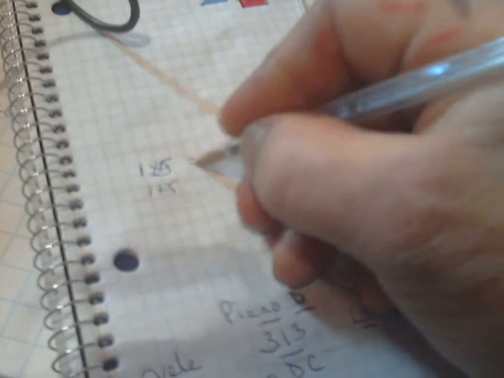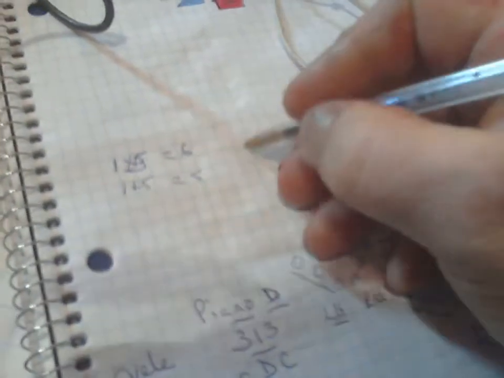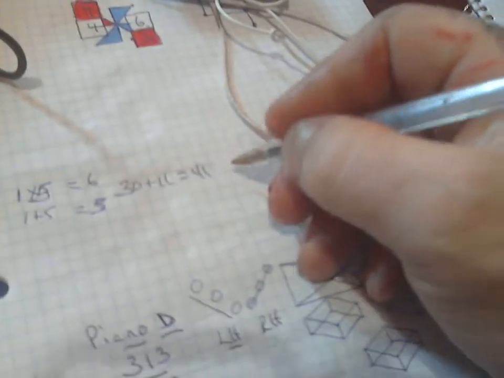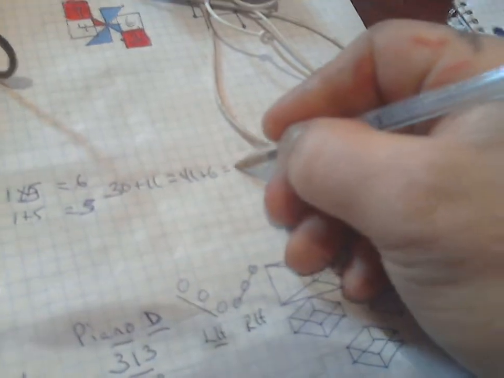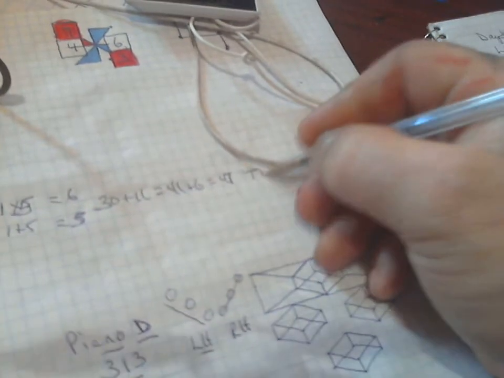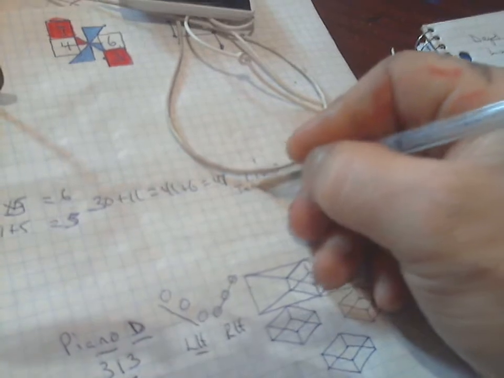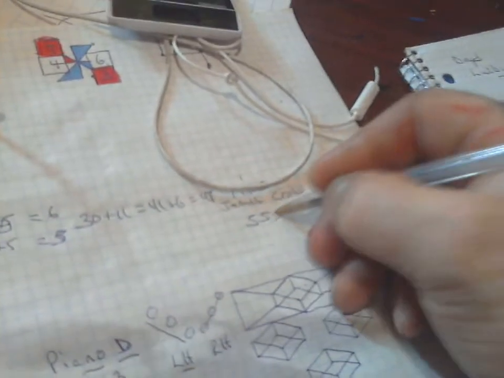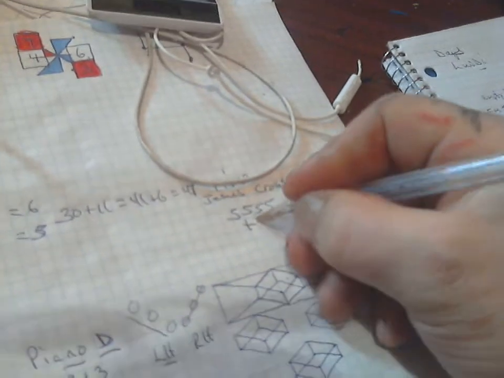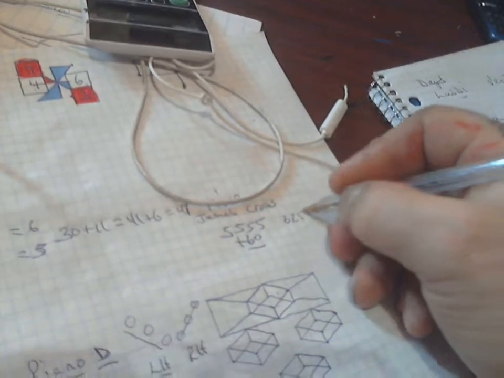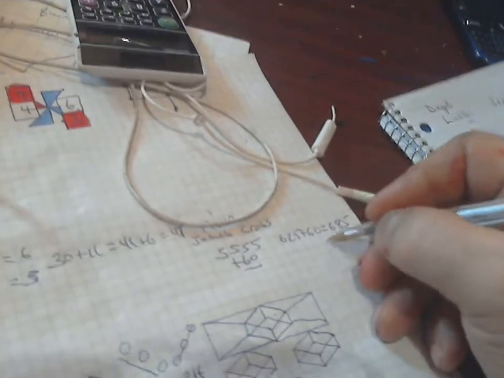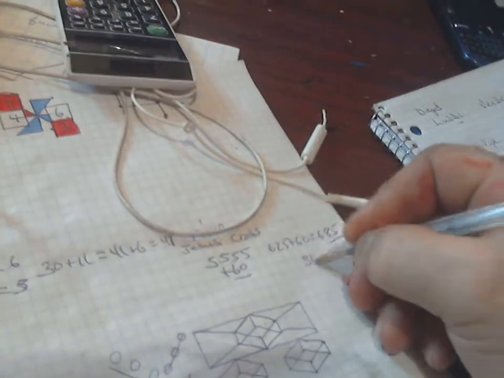1 plus 5 equals 6 equals 5. 5 times 6 equals 30. 5 and 6 is 11 equals 41. USA and the Mediterranean, 41 add 6 equals 47 equals time. Jesus, cross, 5, 5, 5, 5 plus 60. 625 plus 60 equals 685. 480 and 30 is 510.